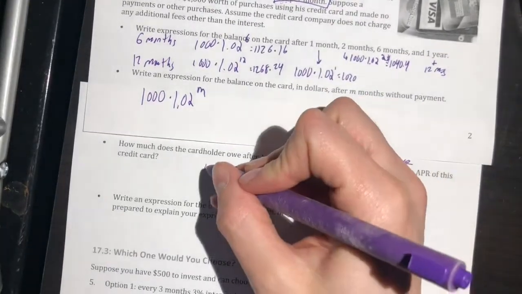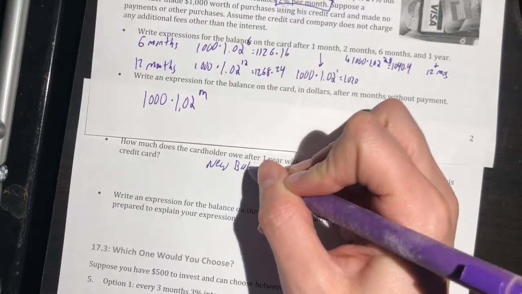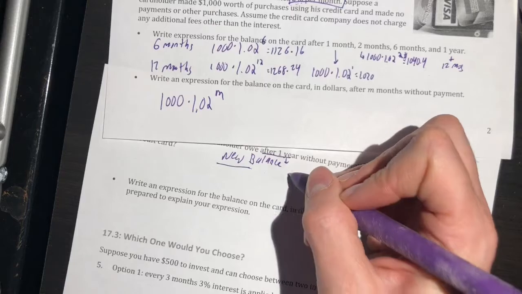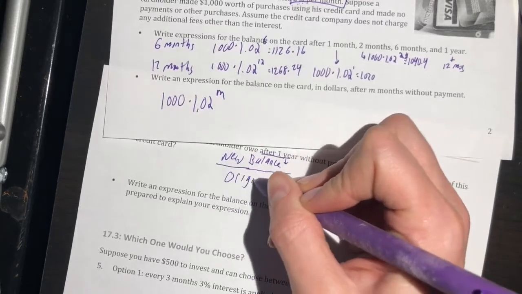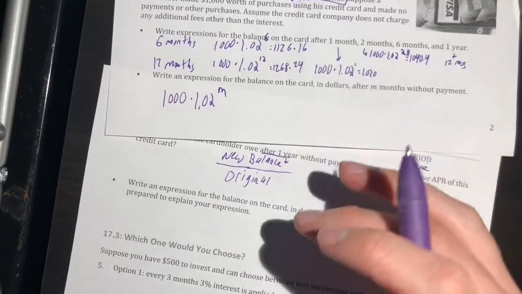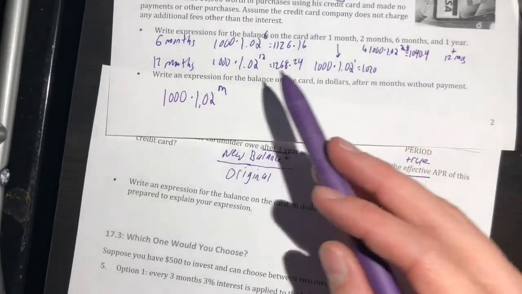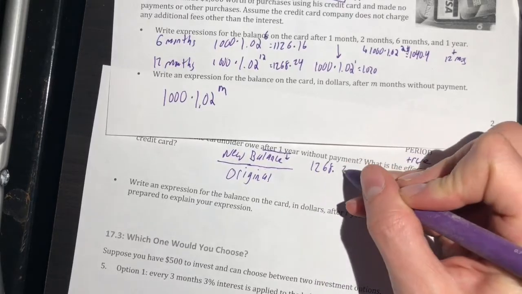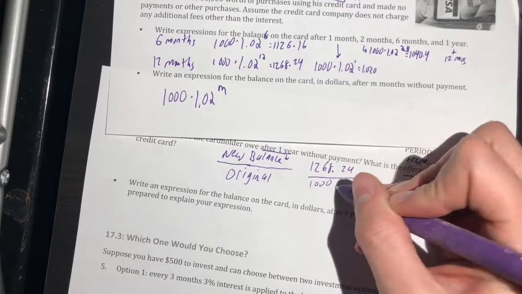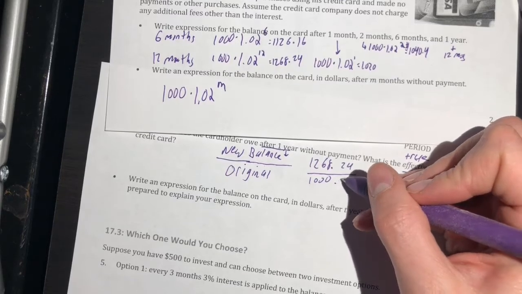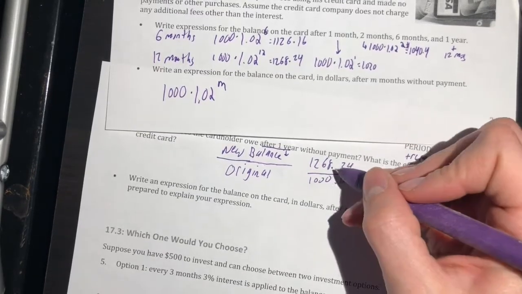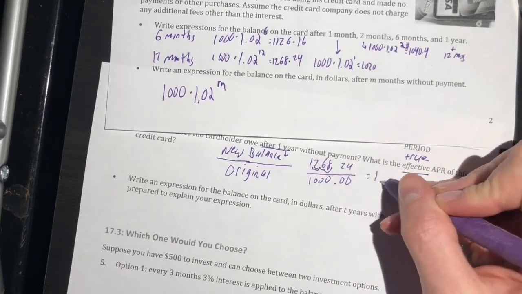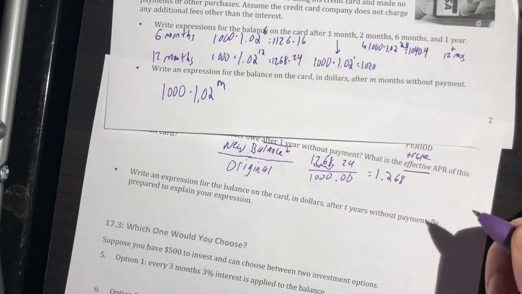So the new balance after 1 year divided by the original. So that new balance after 1 year was 1268.24 divided by 1,000. That gets us how much interest we accrued in the first year. 1.268.